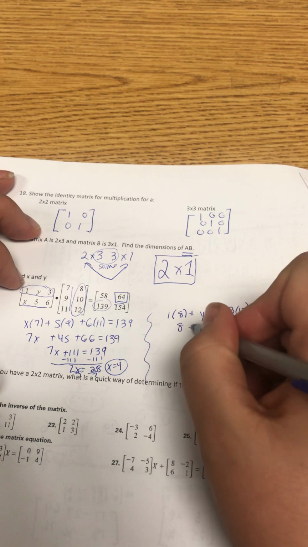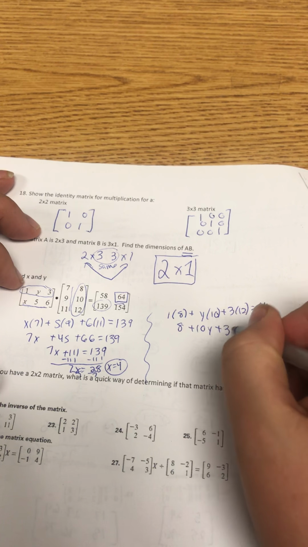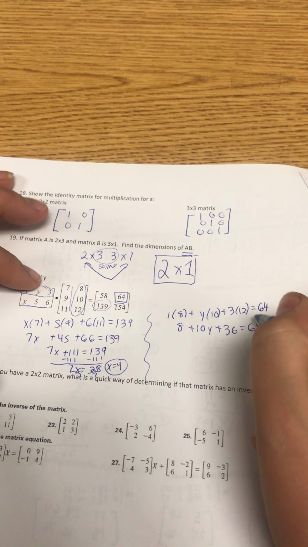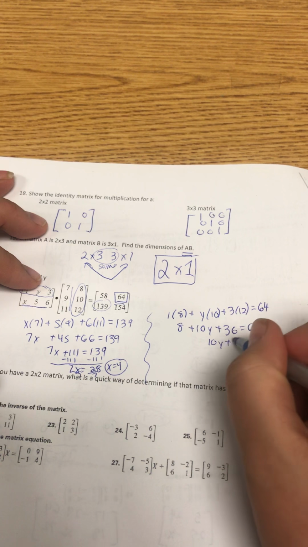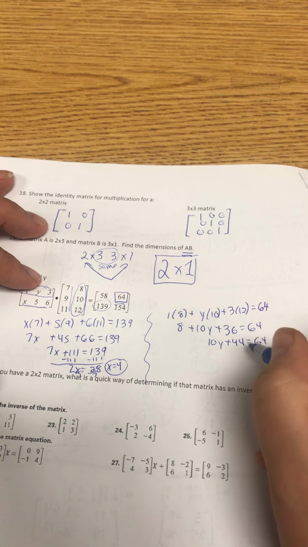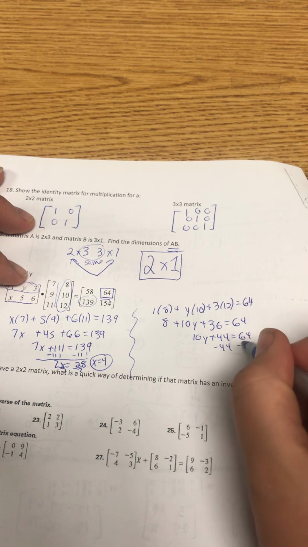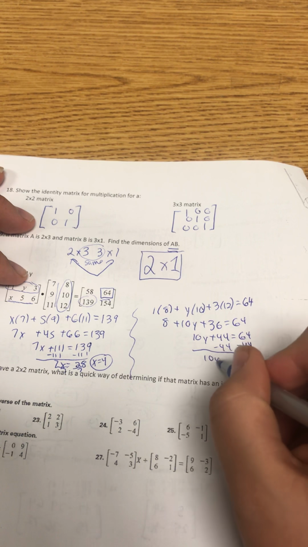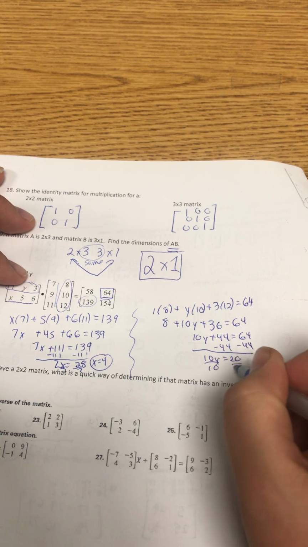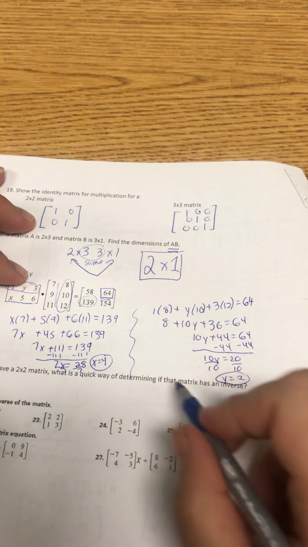So this is 8 plus 10y plus 36. So this is 10y plus 44 equaling 64. Subtract 44. 10y is equal to 20. And y equals 2. So x is equal to 4, y equals 2.